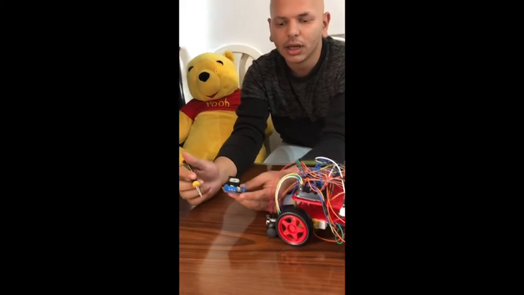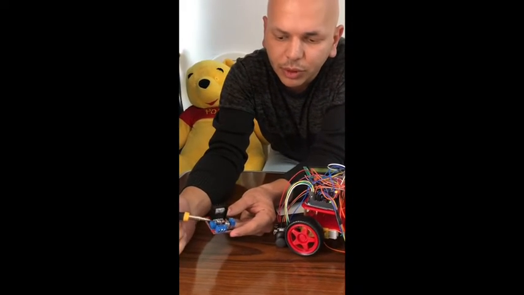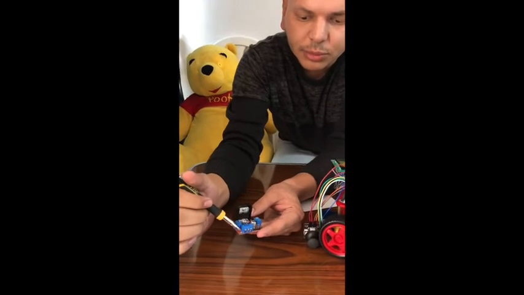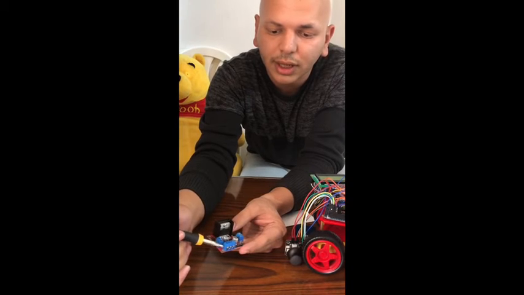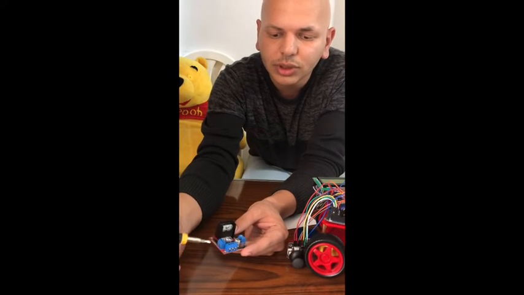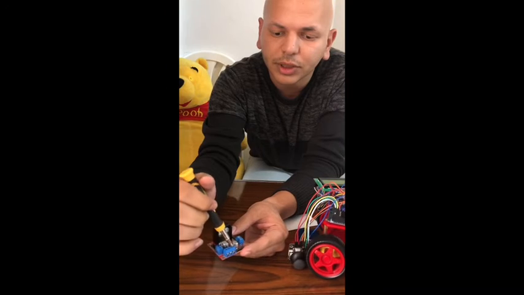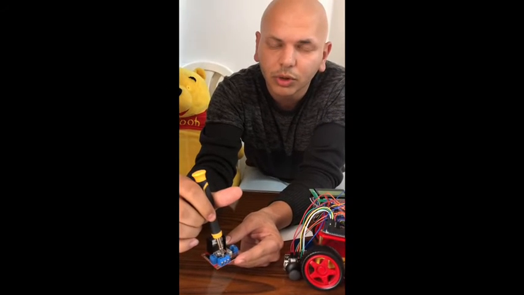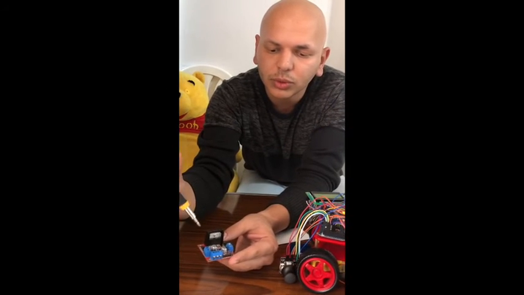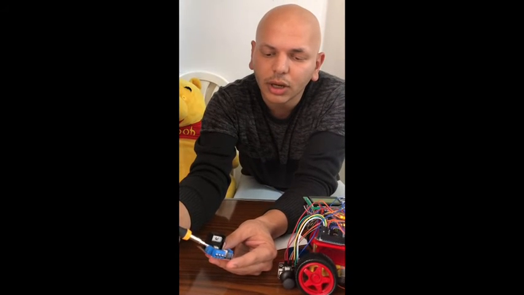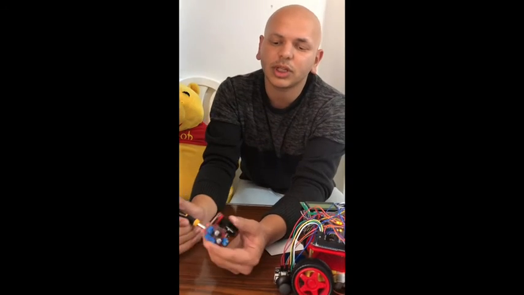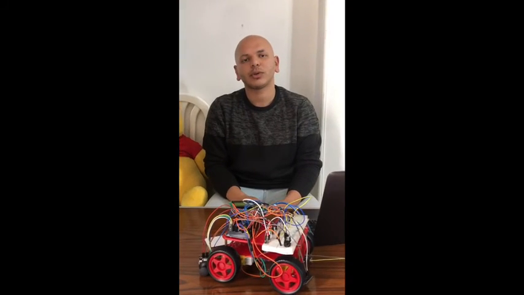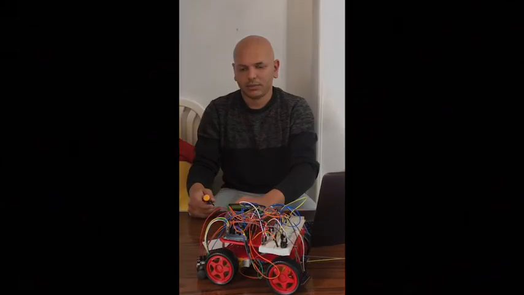We used an H bridge like this with 4 outputs and 3 inputs: 12 volt, ground and 5 volt. 12 volt will have power from an external source and 5 volt from the Arduino, ground with common ground from the Arduino, and these outputs are connected to the DC motor, and we used the H bridge to control the polarity of the wheels.